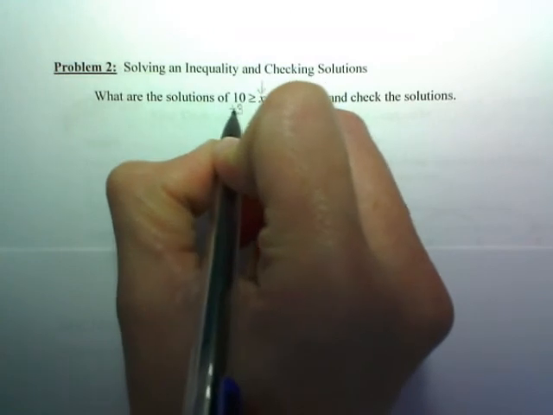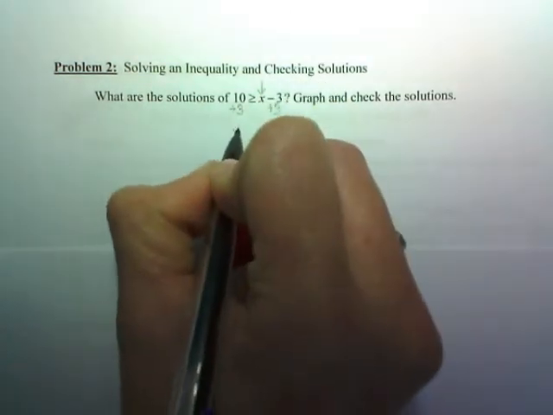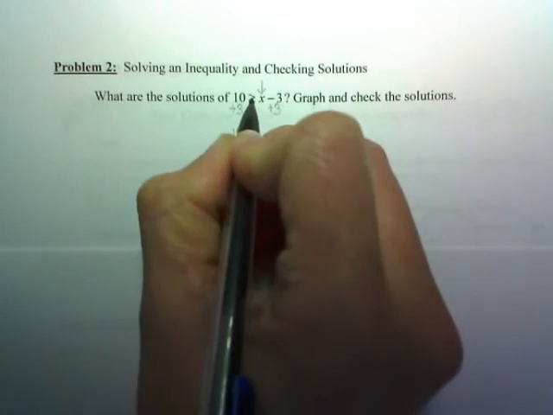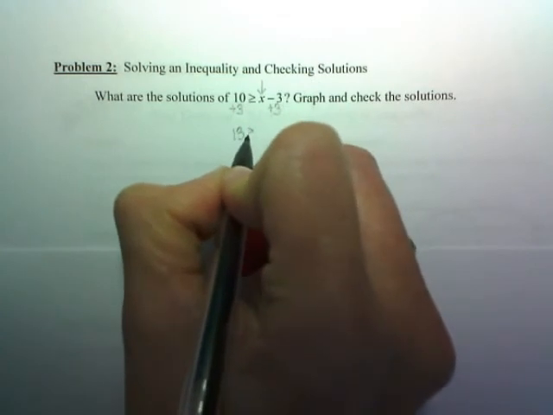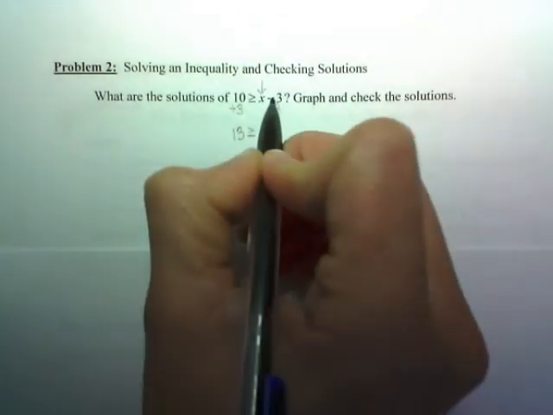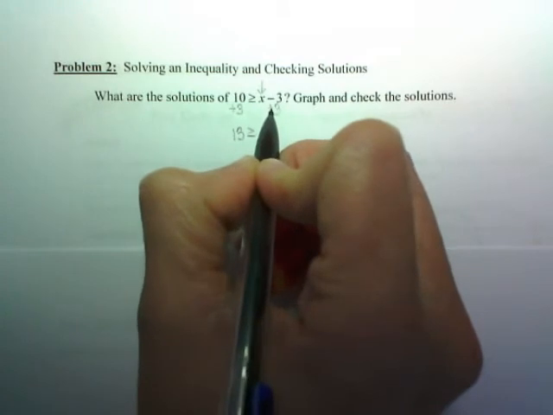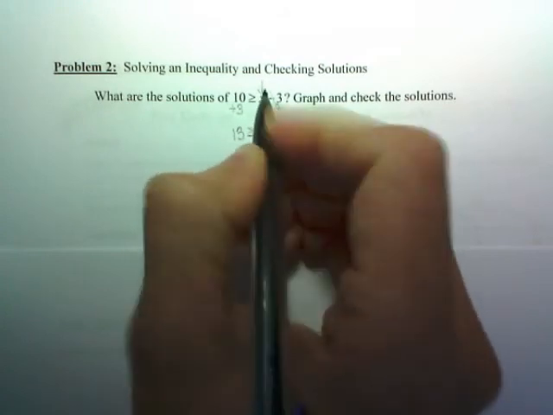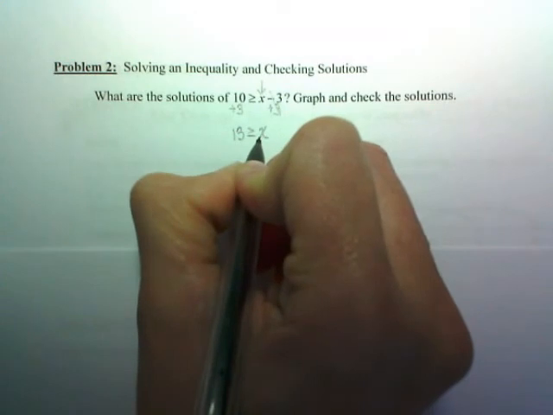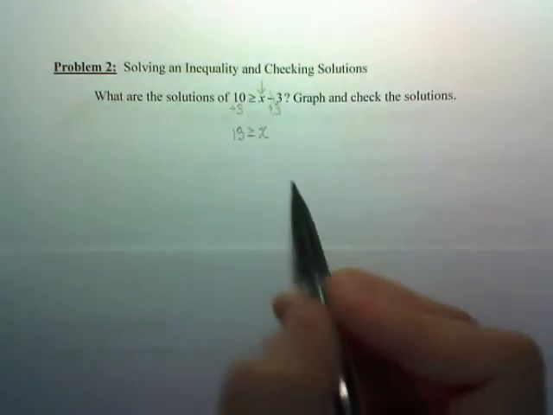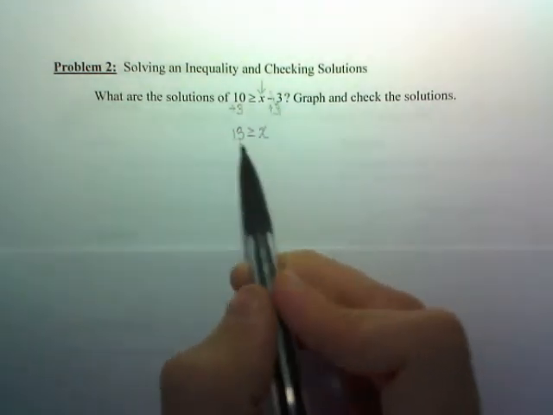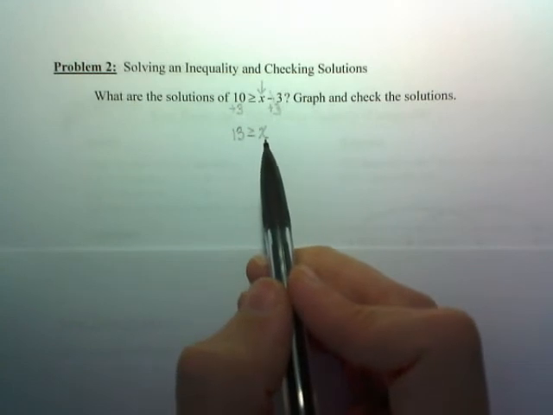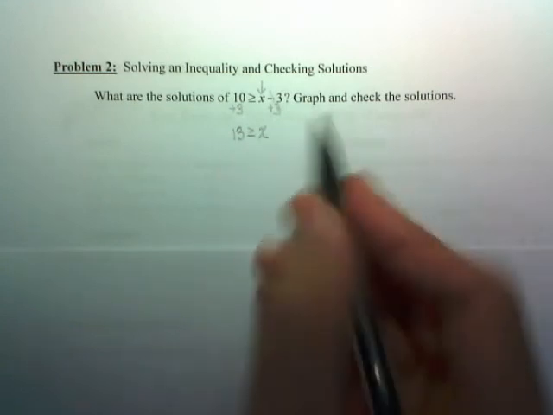So 10 plus 3 gives us 13, greater than or equal to, and then negative 3 and positive 3, if you add those together, you do get 0. So I am left with just the x, which was my goal. And there's my answer. Now again, a lot of people don't like to see it written like this. They don't like the x or the variable on the right hand side. They'd rather it be over here on the left hand side.